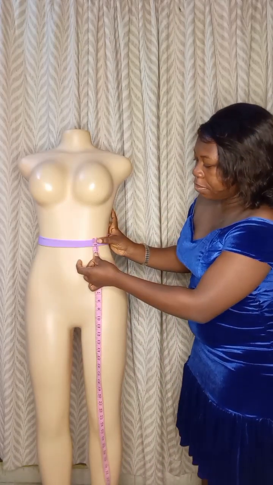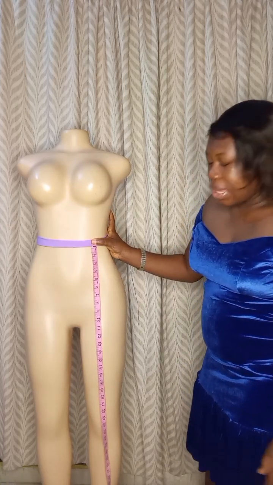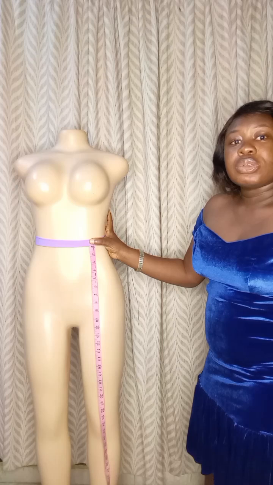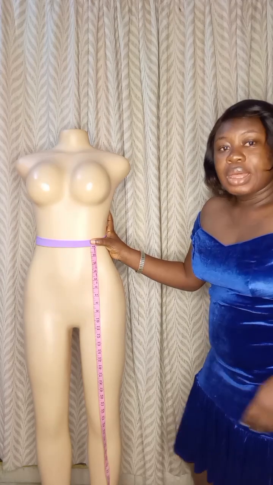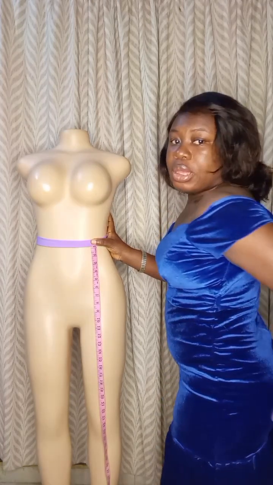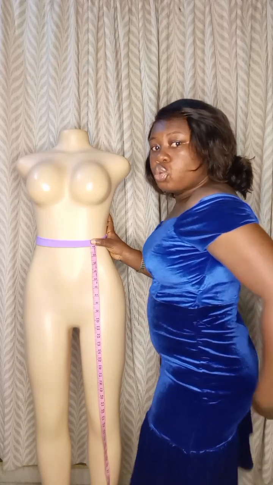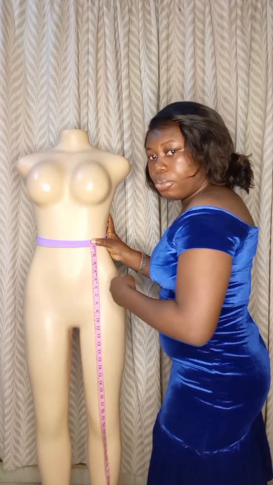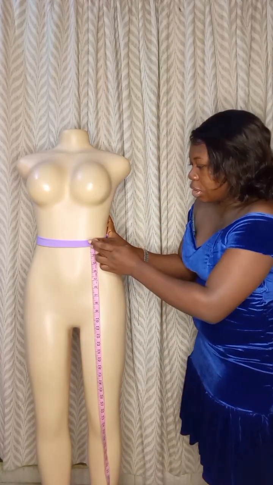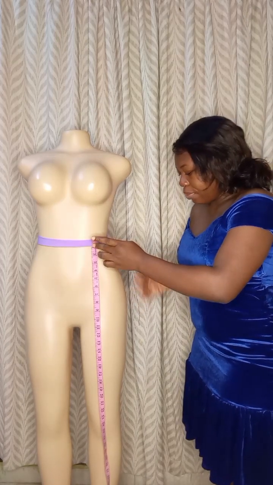I'm going to put my tape measure right on top of that. The first thing I want to do is to determine my hip length. When I say hip length, I mean from your waist to where the fullest part of your bum is, around here. So you want to trace the fullest part of the bum and bring it in.